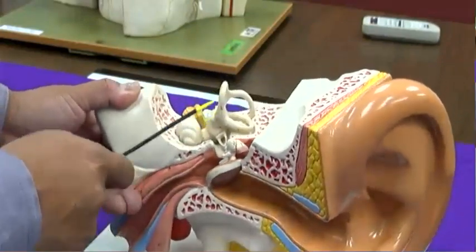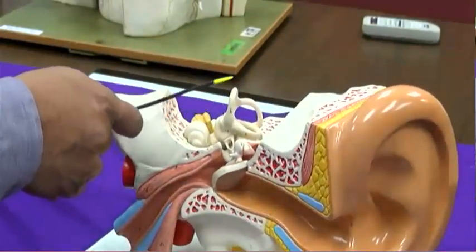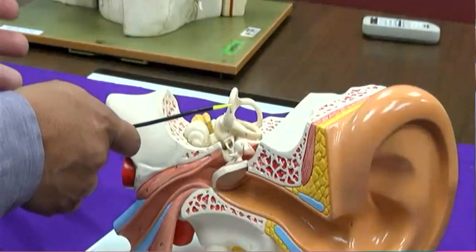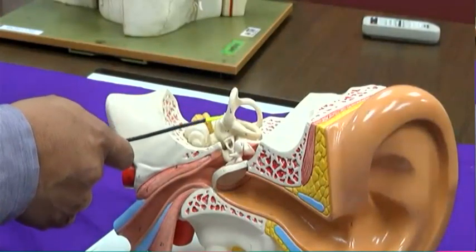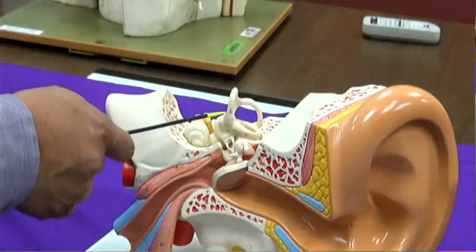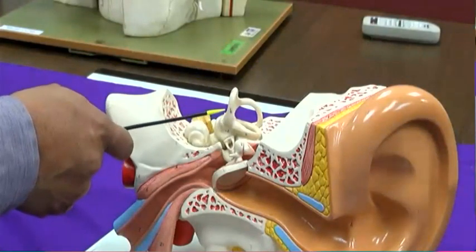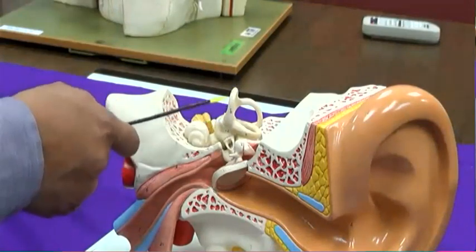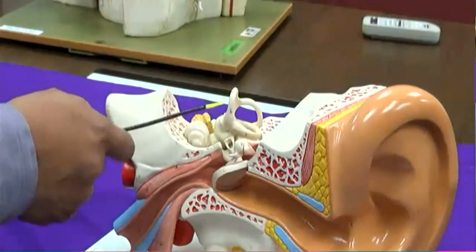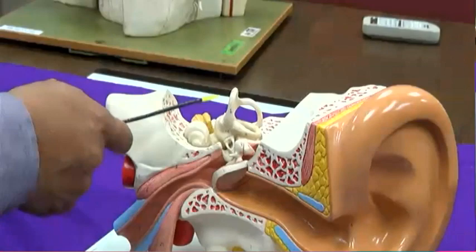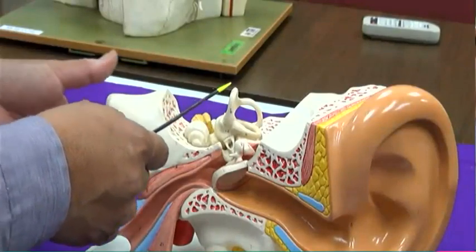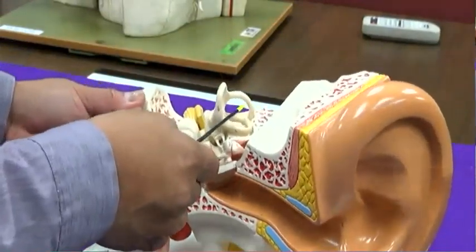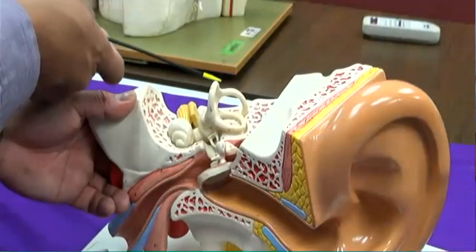And then you have the one that is projecting anteriorly or superiorly. You can identify this as the anterior semicircular canal or the superior semicircular canal. And then you have another one which is located on the posterior side.